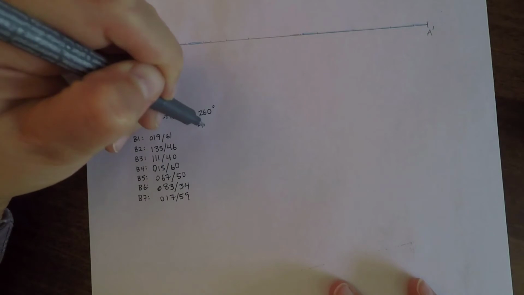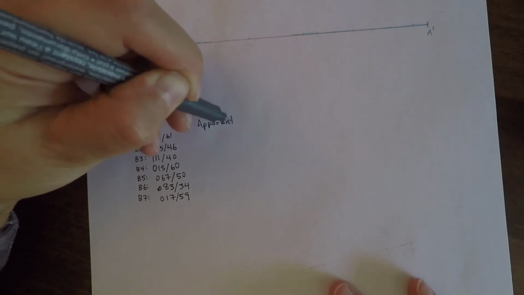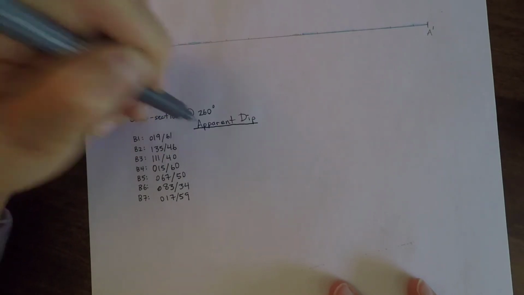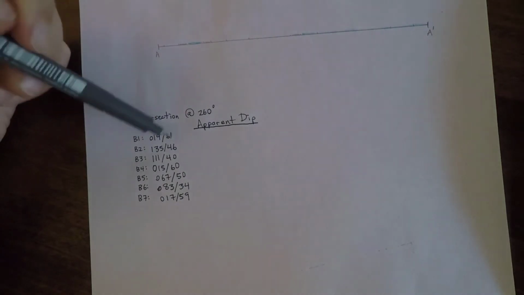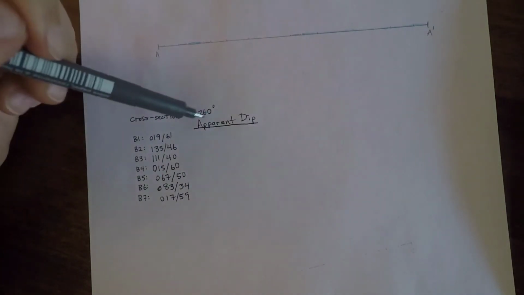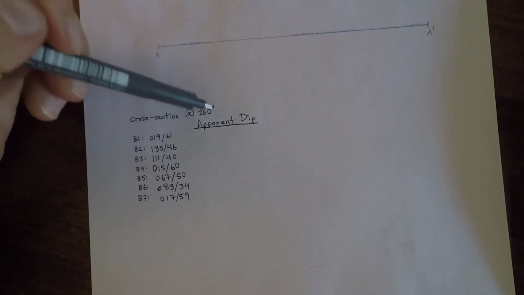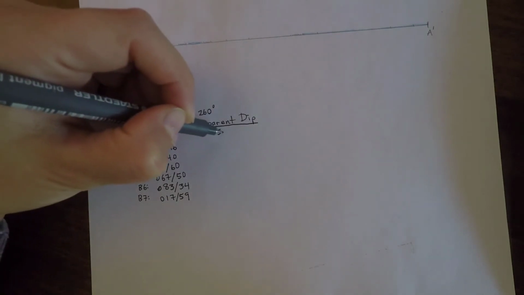There are all the bedding measurements, and to calculate the apparent dip, I use the apparent dip calculator online that I posted on the OnQ website under additional resources. I encourage you to practice the calculation so you understand how it works. So I've taken the liberty of calculating the apparent dip of each of the bedding measurements with respect to the cross-section line oriented at 260 degrees.